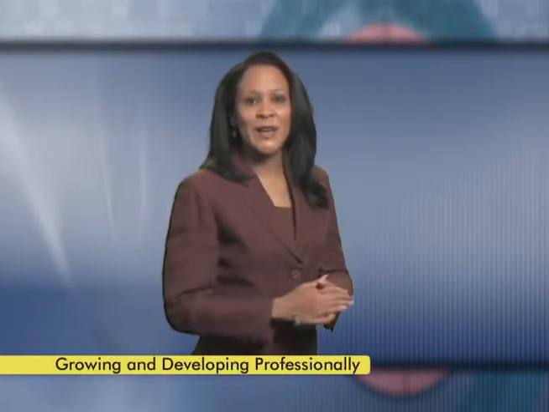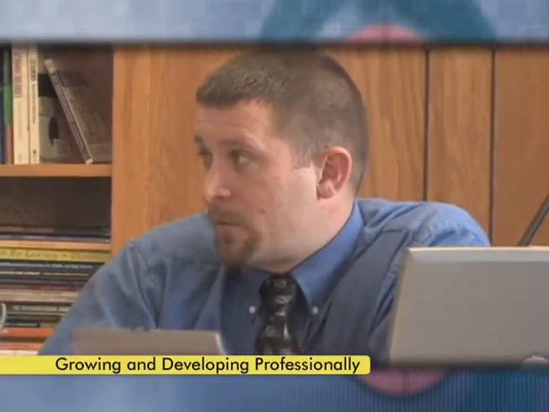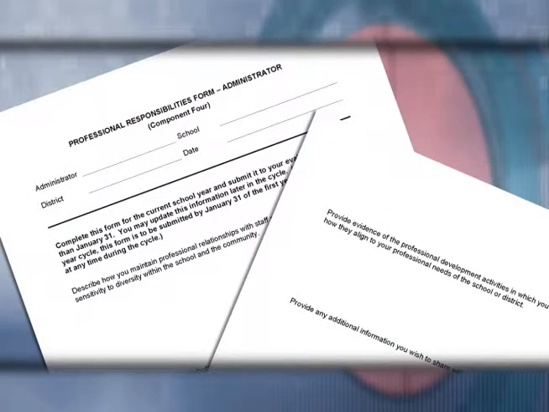For growing and developing professionally, the administrator chooses and participates in professional development that is aligned with his or her professional needs or aligned with the needs of the school and/or district. Some evidence for the appraisal of Component 4 is derived from a professional responsibilities form completed by the administrator.